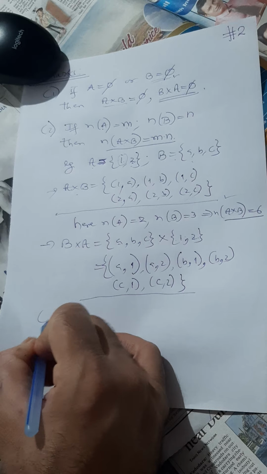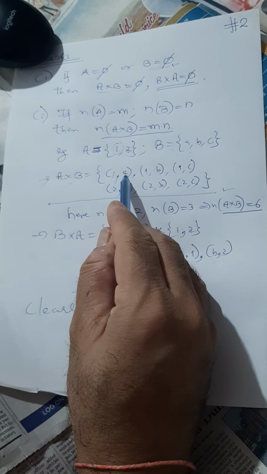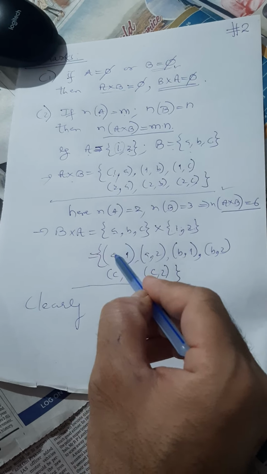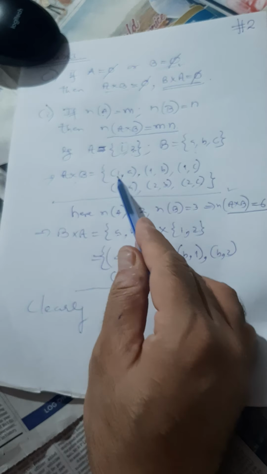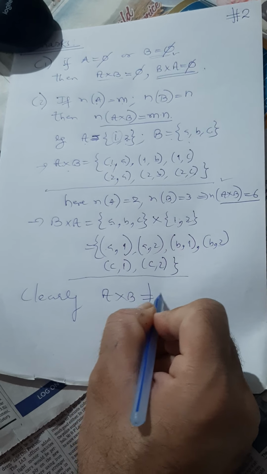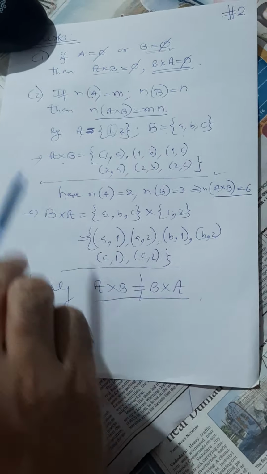Now if you see here clearly, here one object is 1 comma A, which is not in this. This is A comma 1. Both are different, remember here. Positions are important. So clearly A cross B is not equal to B cross A. So this was the second remark.